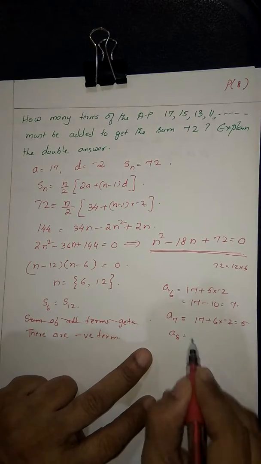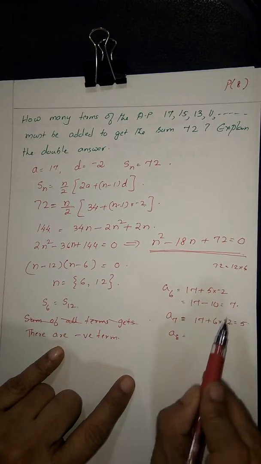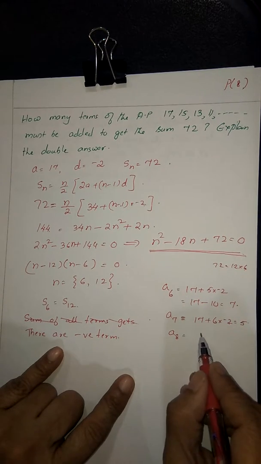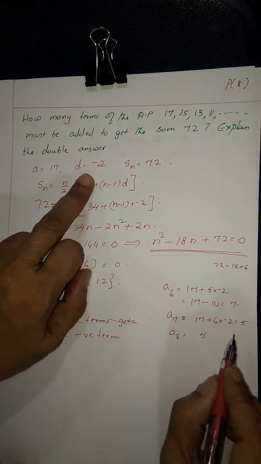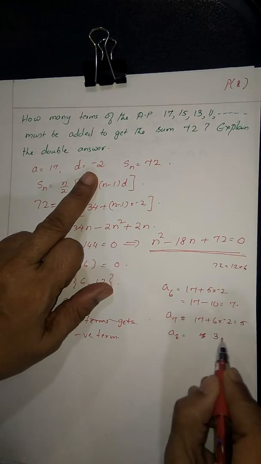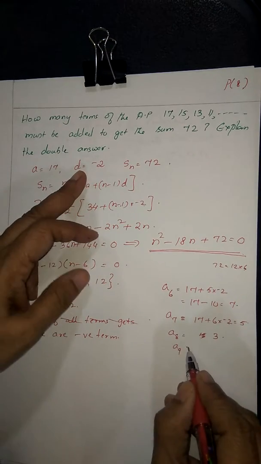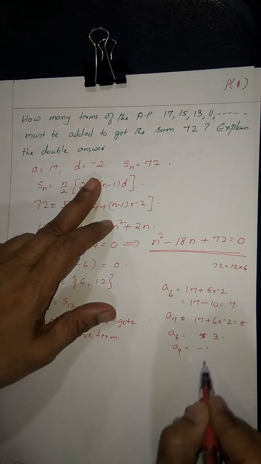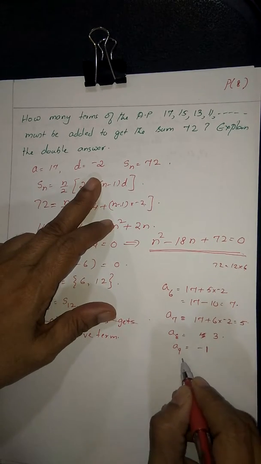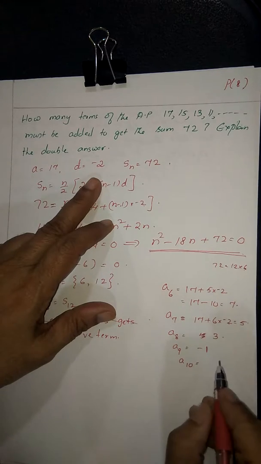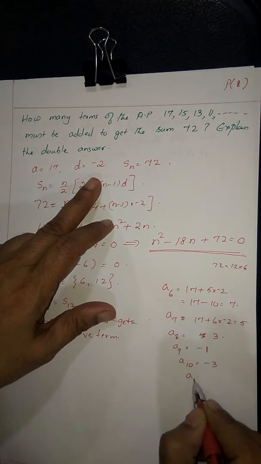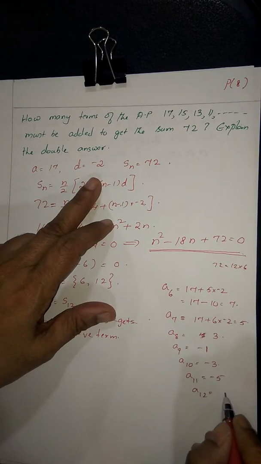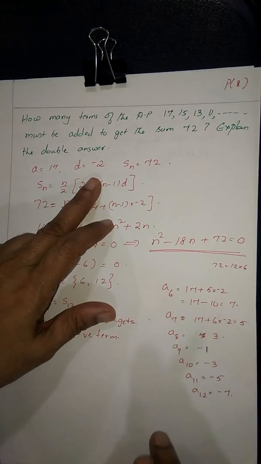Then A8 will become 3, and A9 will become 3 minus 2, which is minus 1. A10 will become minus 3. A11 is equal to minus 5. A12 is equal to minus 7.